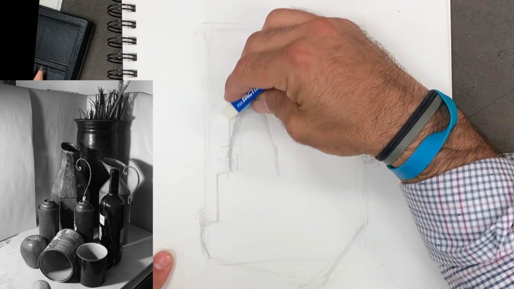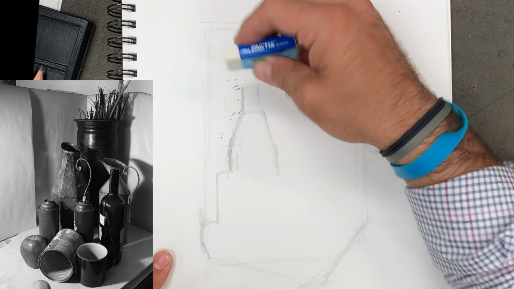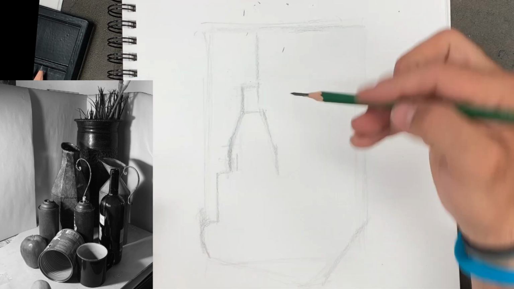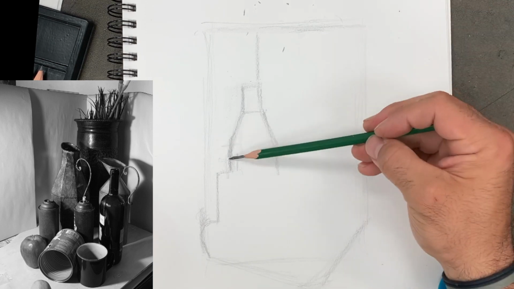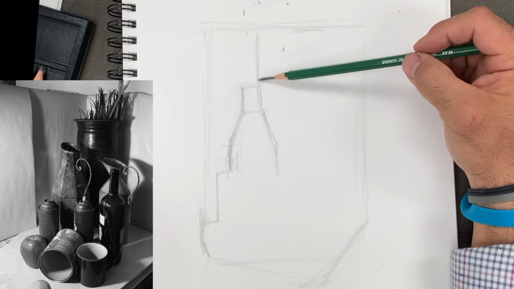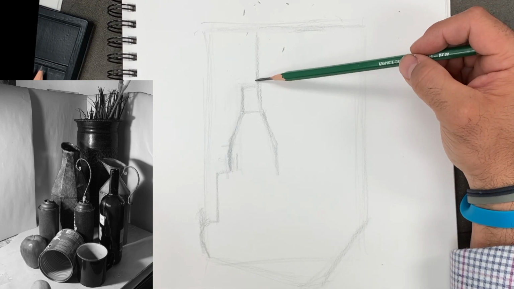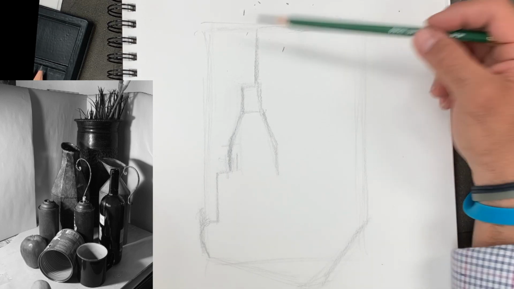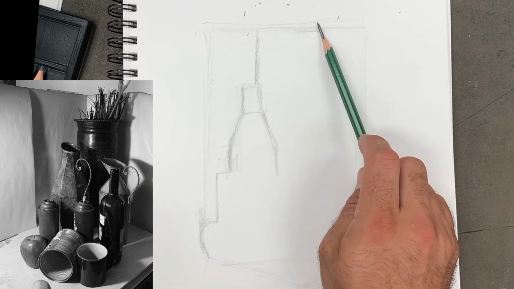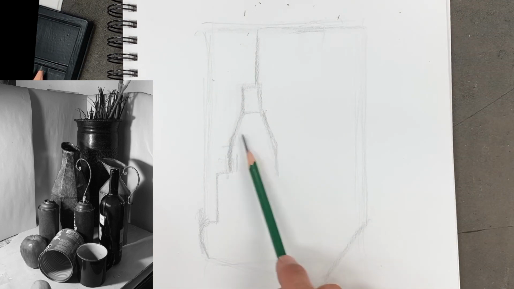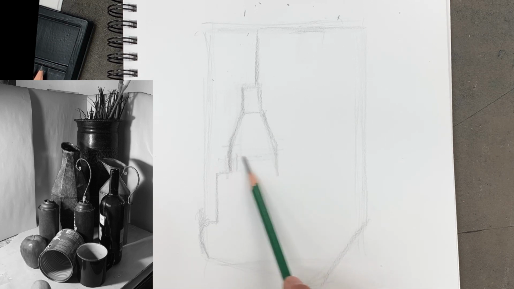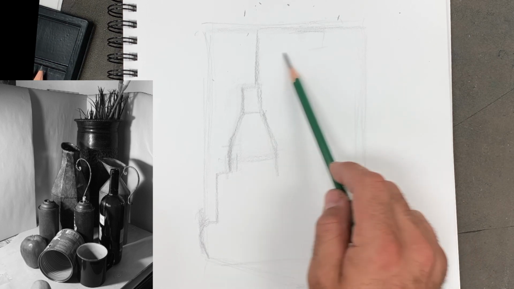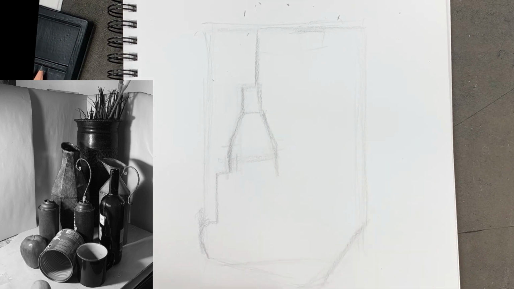Now I'm not trying to get into detail yet, but I am again trying to adjust just enough so that I can place these items where they belong. All right, and now finally let's start working into this larger vase in the back, and it seems like it's around the right place. I'm thinking about how wide that vase is relative to the one that I just defined down here. So if this is this vase here, this is about almost, I'm using the side of my pencil to measure.